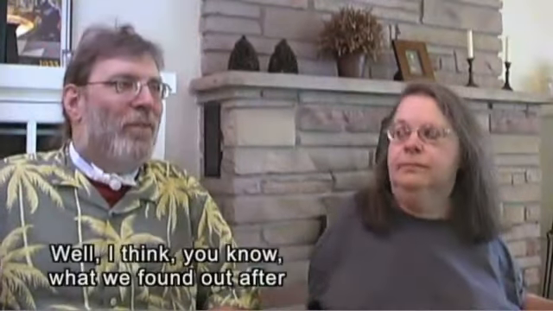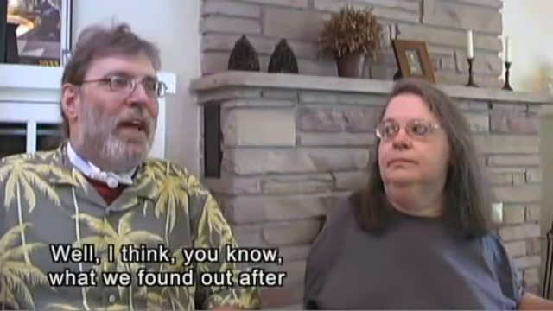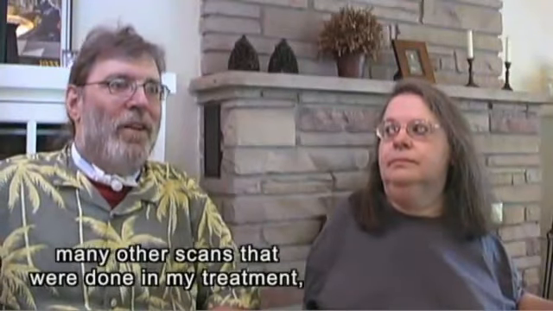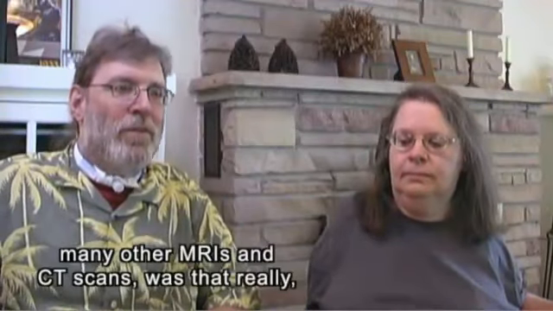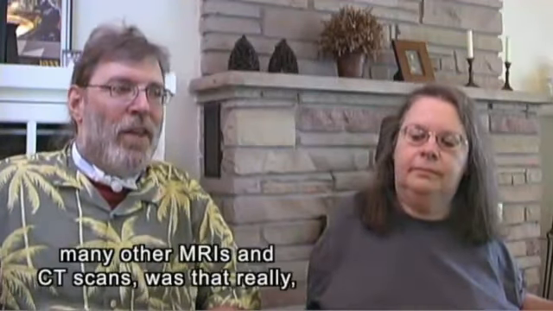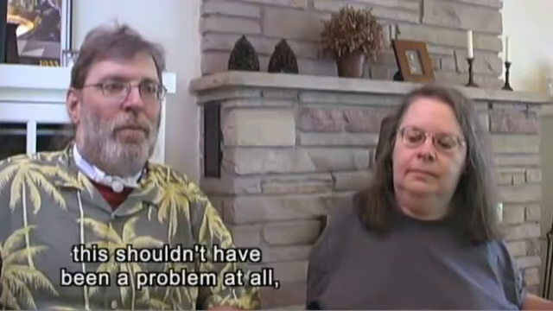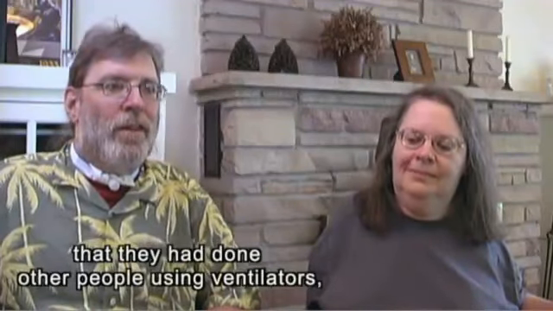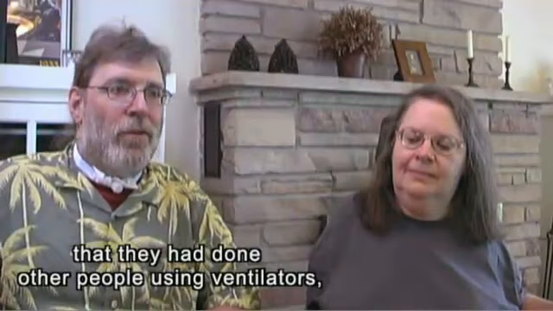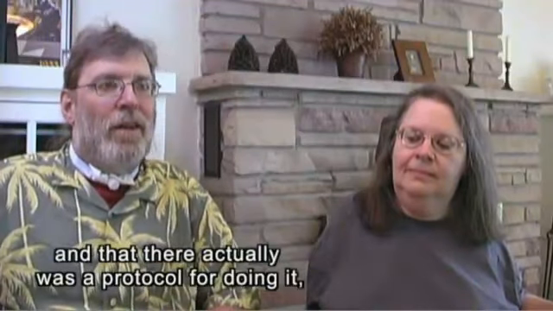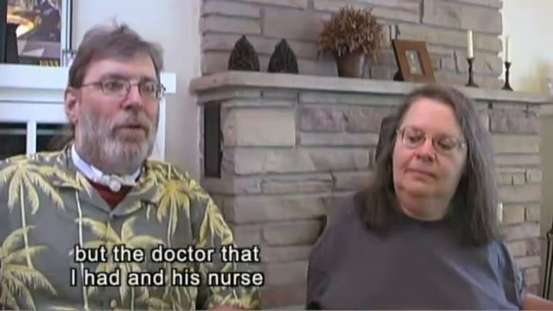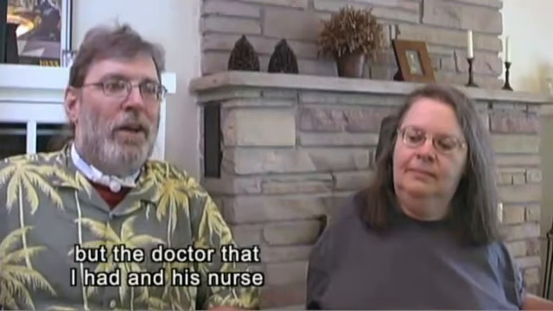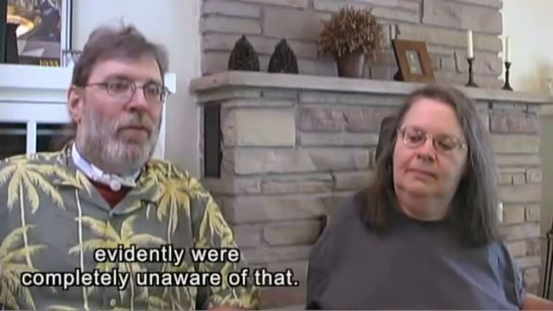Well, what we found out after many other scans that were done in my treatment and many other MRIs and CT scans was that really this shouldn't have been a problem at all, that they had done other people using ventilators, and that there actually was a protocol for doing it, but the doctor that I had and his nurse evidently were completely.